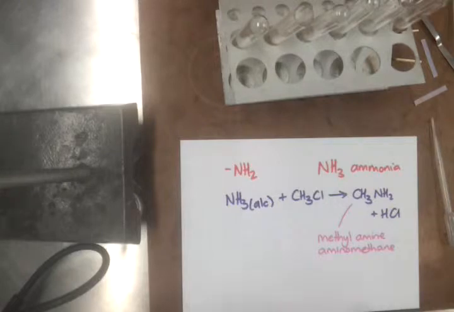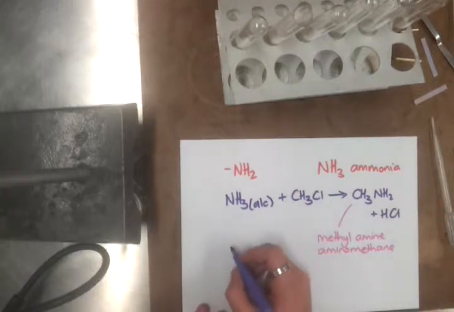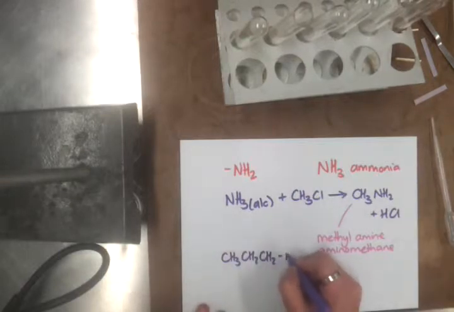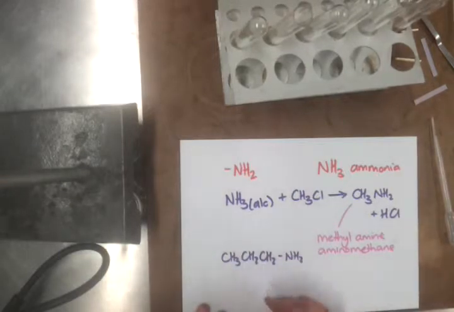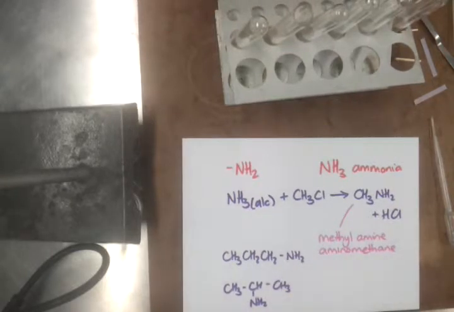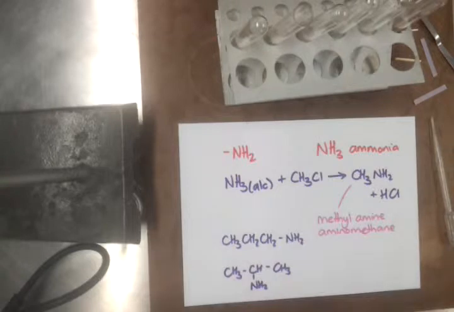So if I took, for example, a 3-carbon one, I could have CH3, CH2, CH2, NH2, or I could move that to the middle one, CH3, CH, NH2, and CH3. These are both examples of aminopropane, but it's just having a look at where those amino groups are.